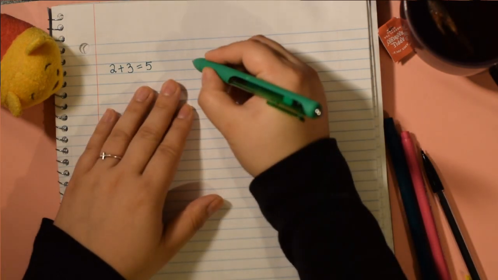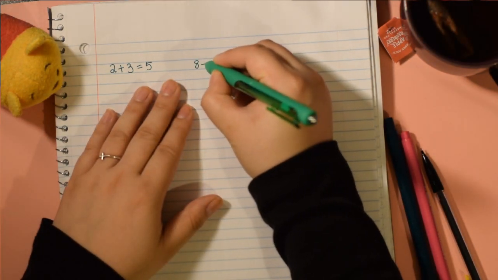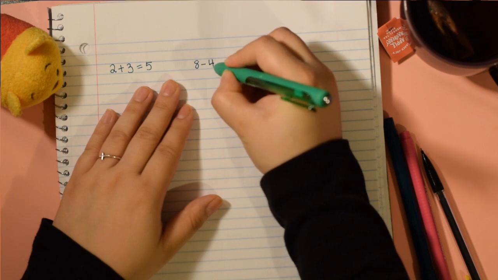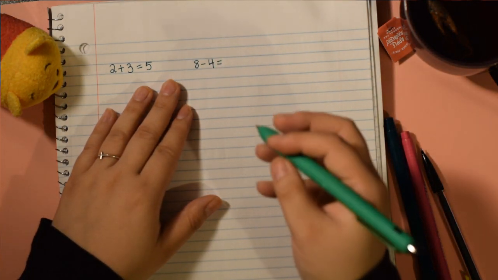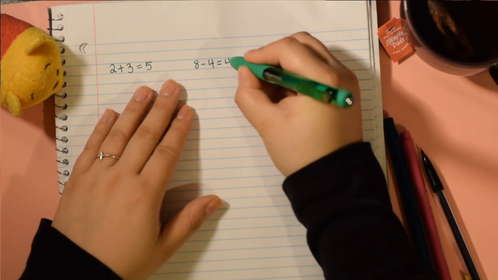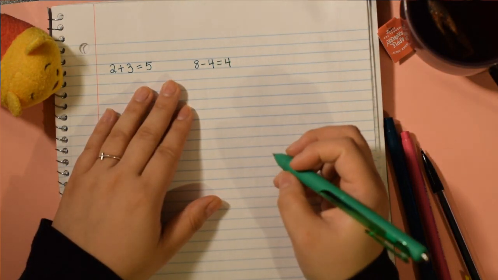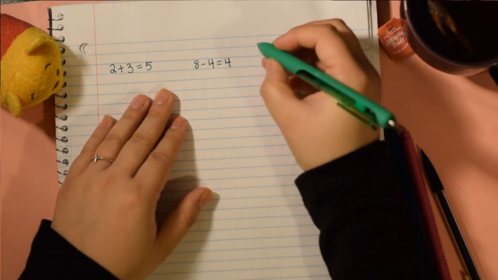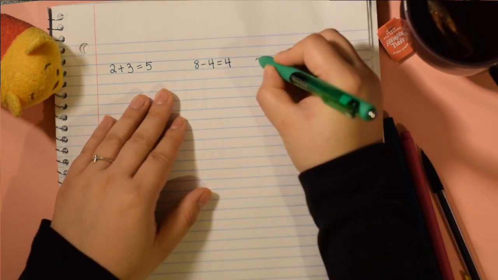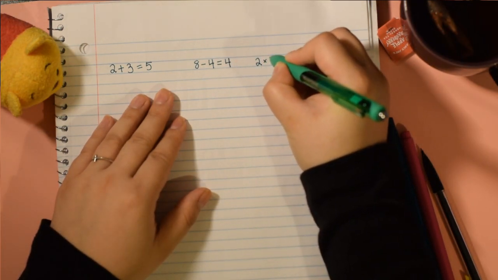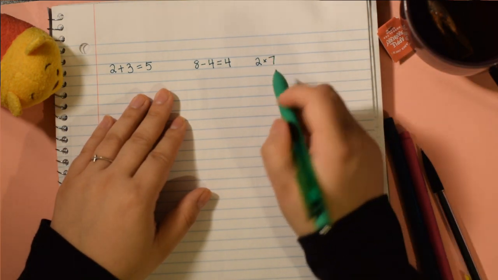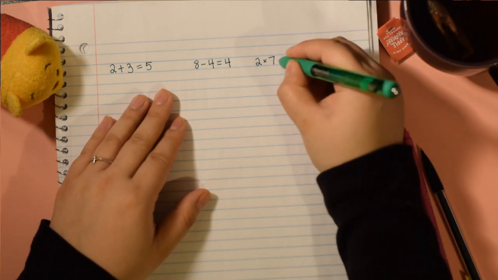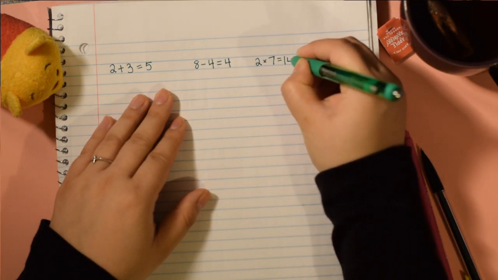Or you might learn what is 8 minus 4. And that would be 4. Nice. Very nice. And multiplication, same thing. 2 times 7. Might have a dot there. But 2 times 7 is 14.